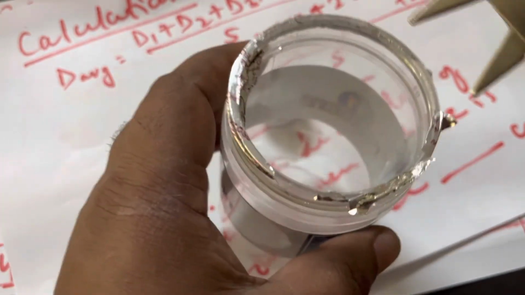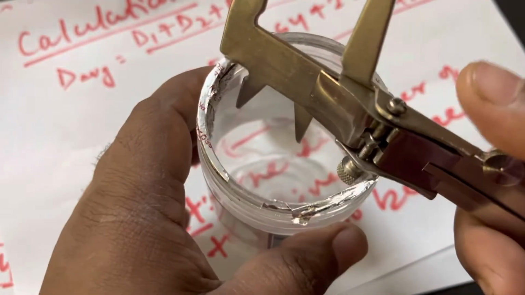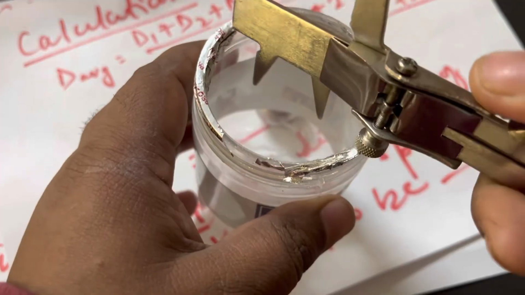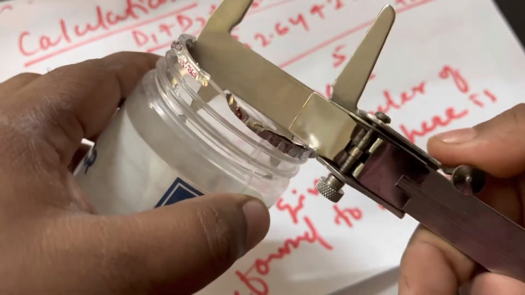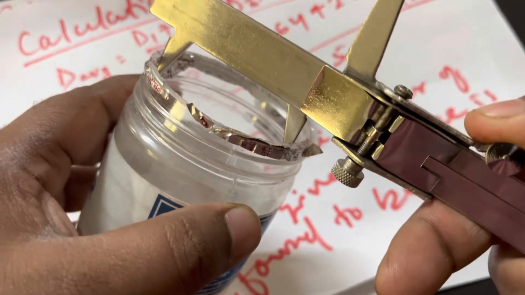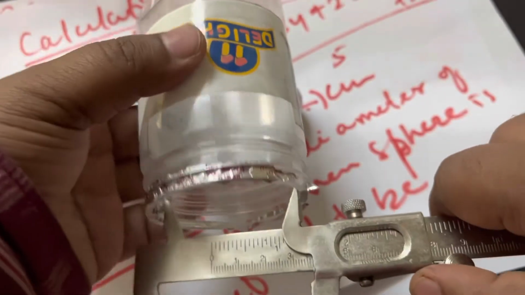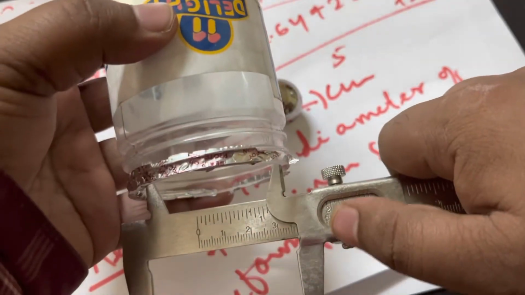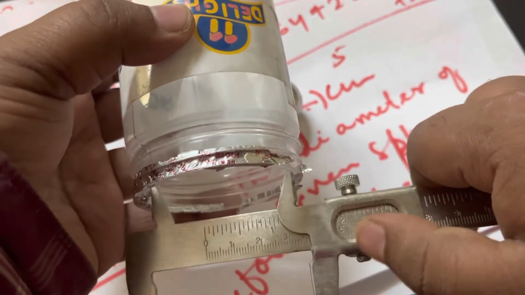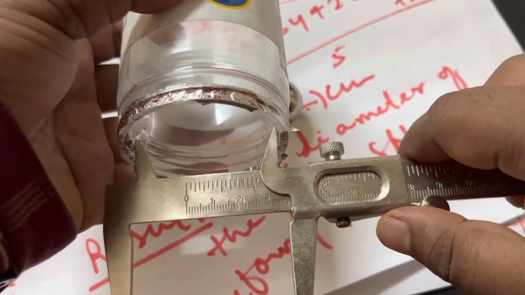To measure the internal diameter, you will use this upper jaw. You keep this upper jaw in between the diameter and expand it, and when both the jaws are touching, just like this, you note down the reading. The same way you note down the zero error, and you mention it in the table.